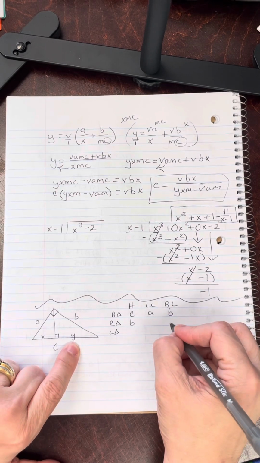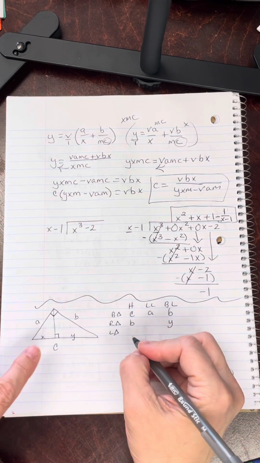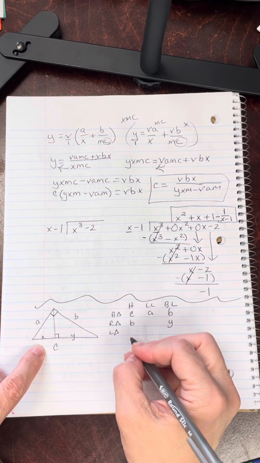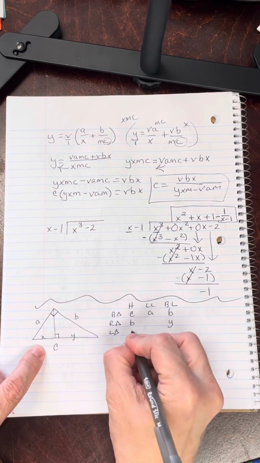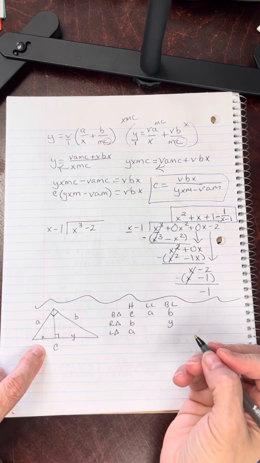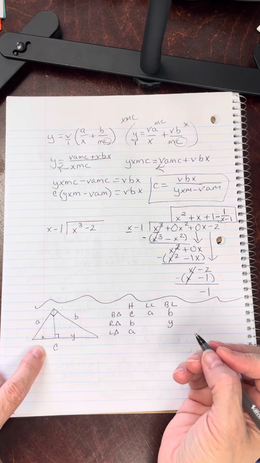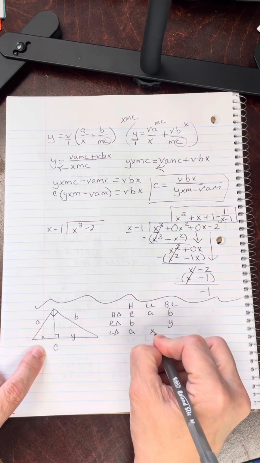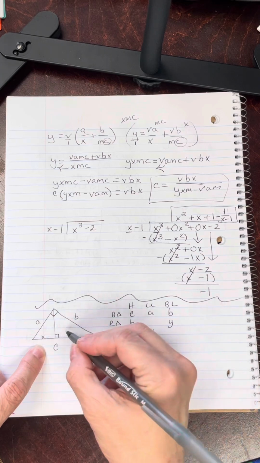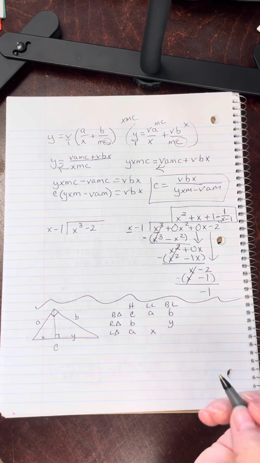And then the big leg is Y. On the one on the left, the hypotenuse is A. The little leg is X. And the big leg is this one that's not named, so I'm going to leave it blank.